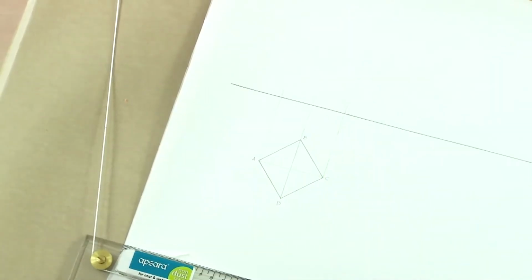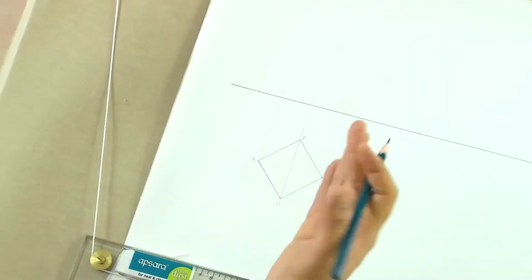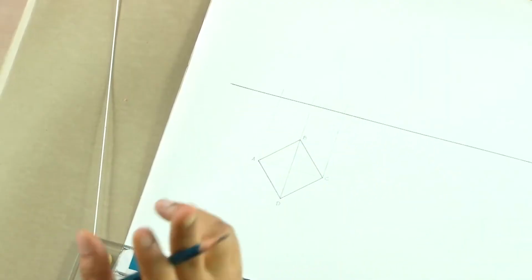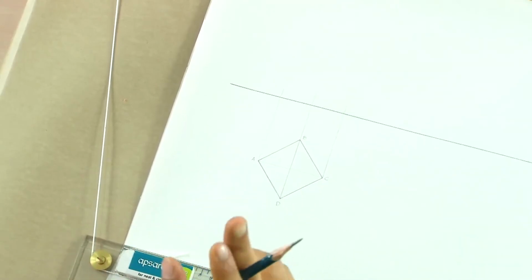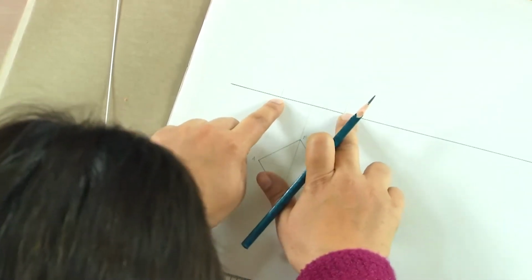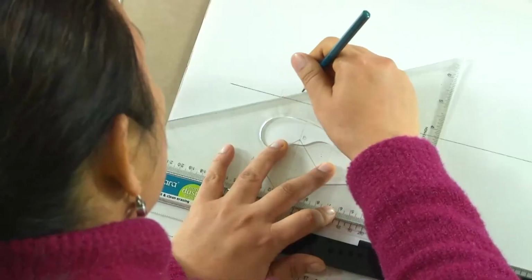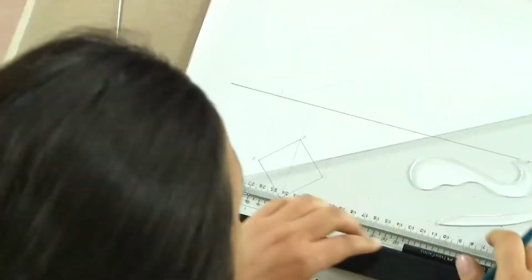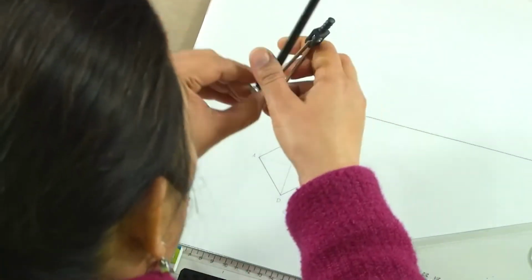Now, the next condition says that this diagonal AC or this plane ABCD is inclined at 30 degrees to HP. So, what do we draw? We draw an inclination of 30 degrees to HP. We make a line at 30 degrees to HP and we take the projections of these points.